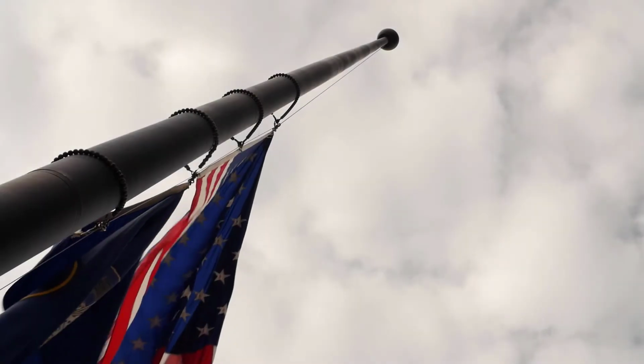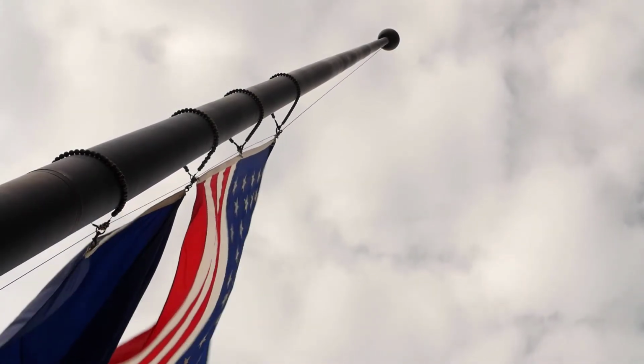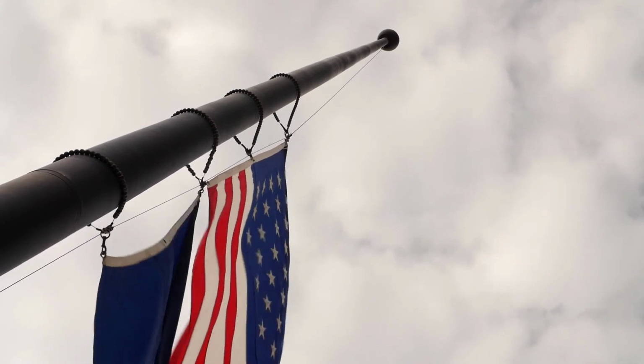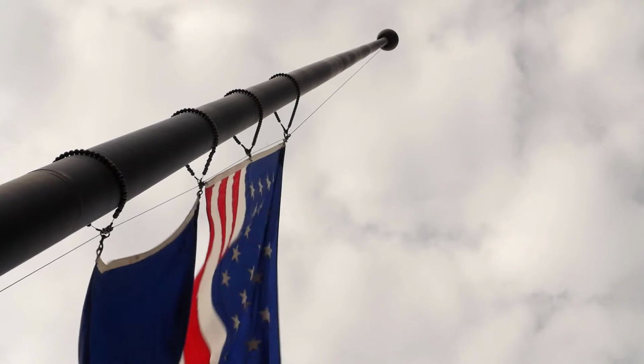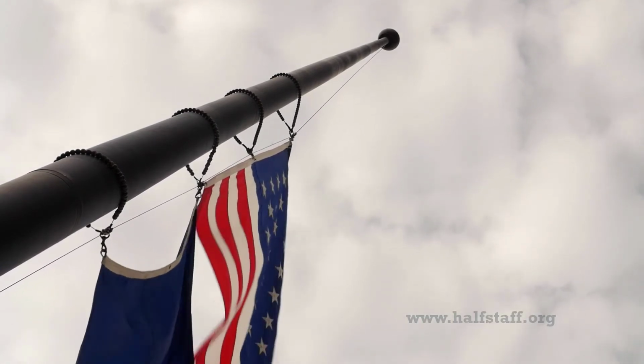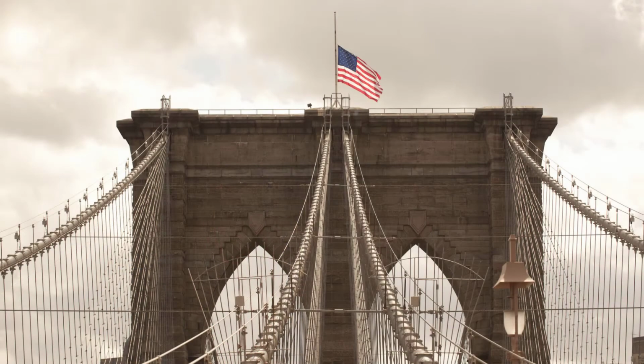By formal proclamation, only the President and state governors can direct the American flag to be flown at half staff. Facilities managers can subscribe for automatic email notification at www.halfstaff.org. The flag should be flown at half staff on Memorial Day from sunrise to noon, then raised to full staff until sunset. It is also flown at half staff on Patriot Day, September 11th.